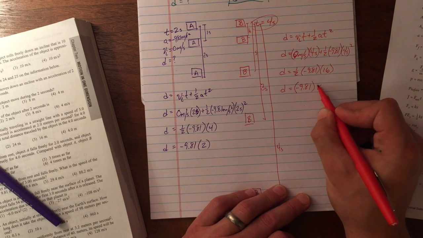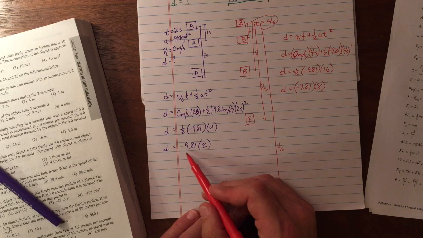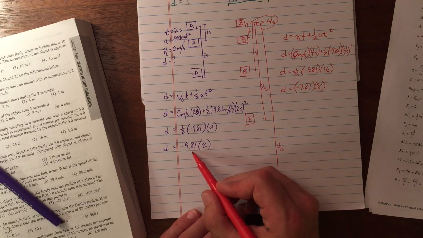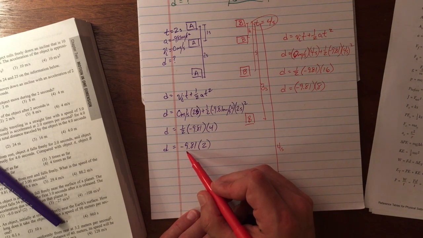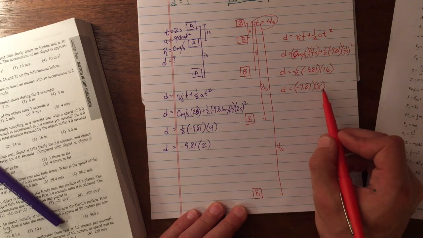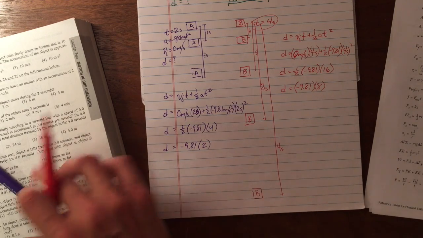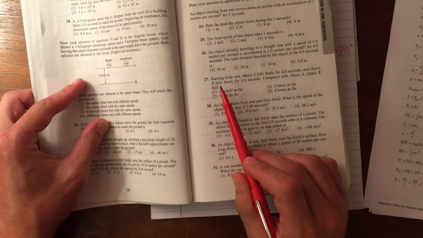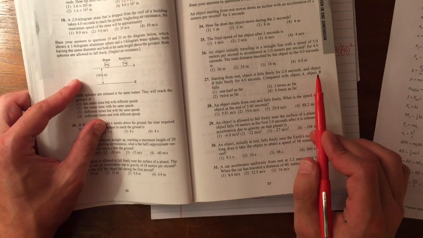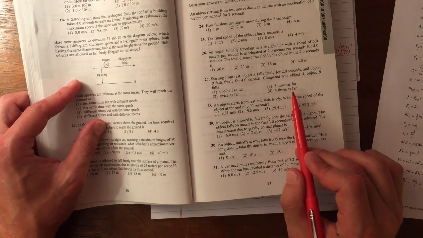If we look at our choices, we can see comparing A, it was 2 times that negative 9.81. B is 8 times that. So this is actually 4 times bigger than A. And back to our choices, compared to object A, object B falls 4 times as far.